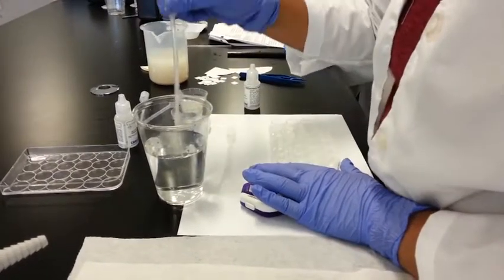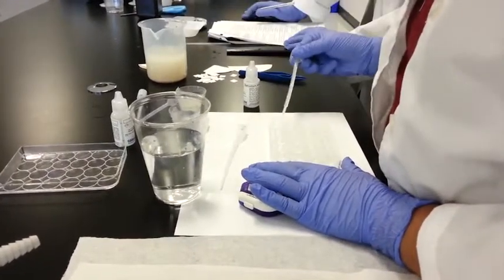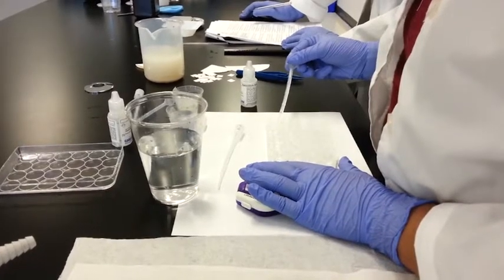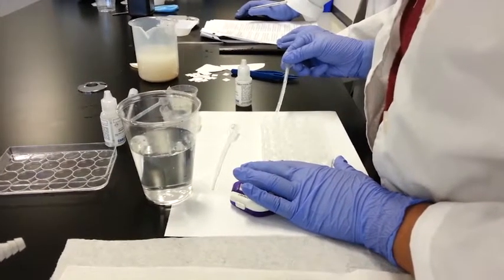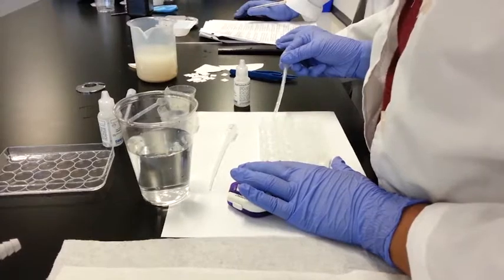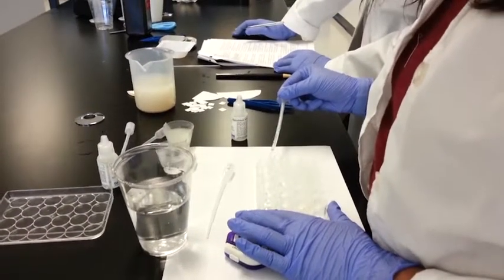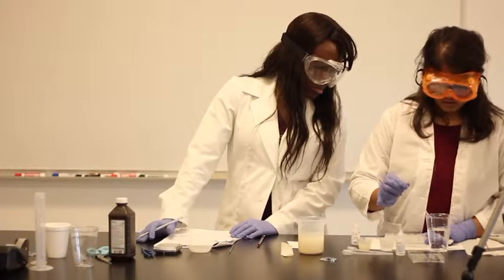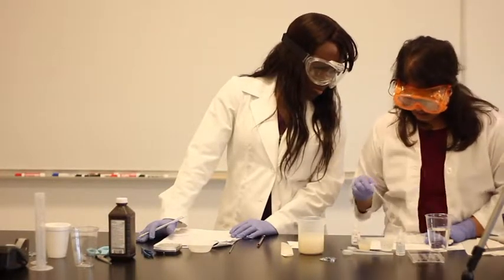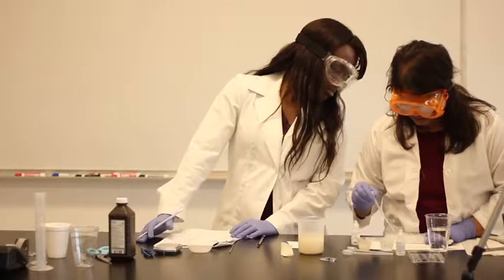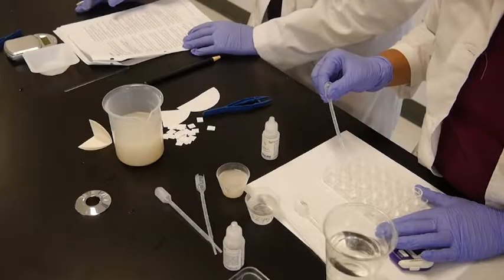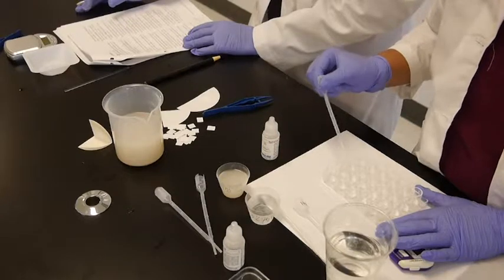Let me dilute it. There you go. And finally, taking this last solution, 10 drops of it here. There you go.